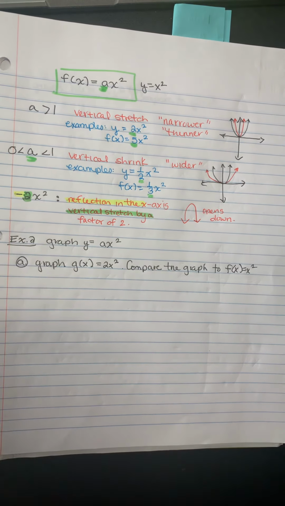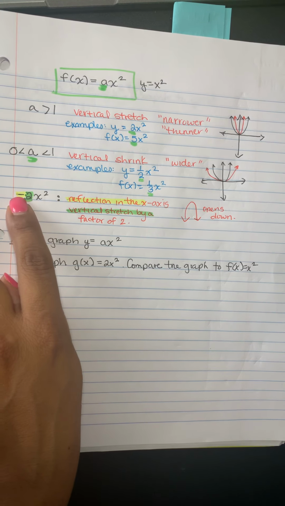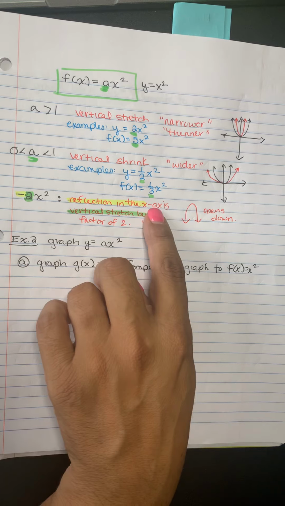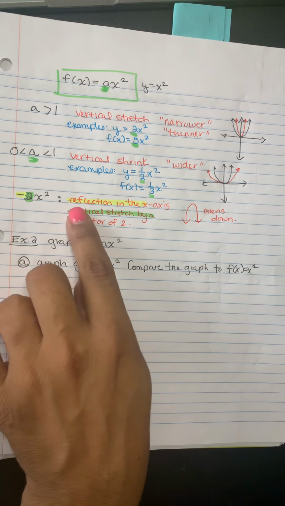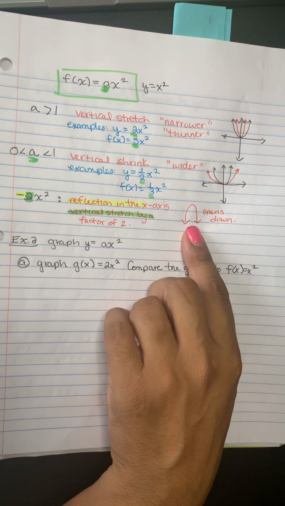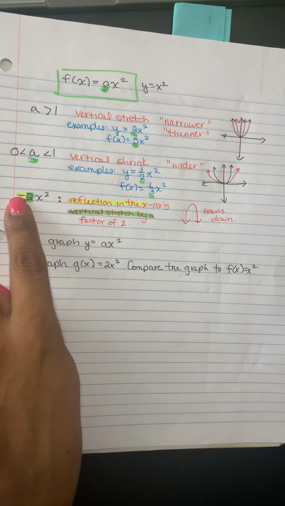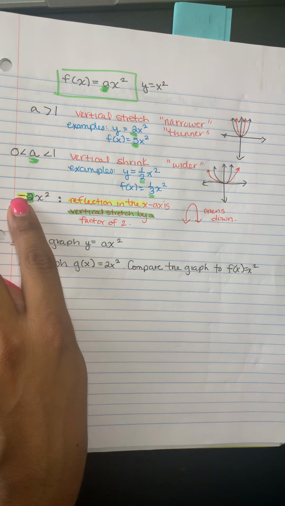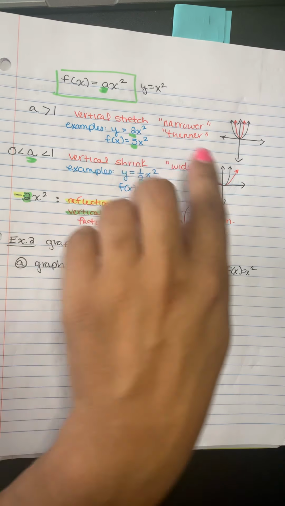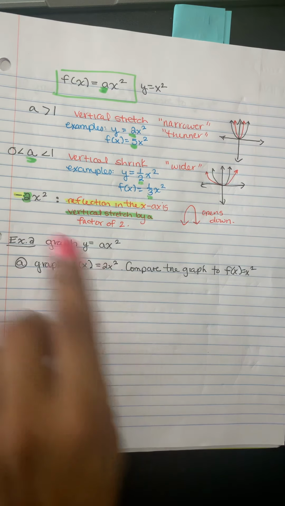Okay, a couple other things I want to talk about. If a is negative, here's the negative part. If a is negative, we call that a reflection in the x-axis. When we have a reflection in the x-axis, that means that the graph is opening down. If a is negative, it opens down. If it's positive, as you can see, it's opening up.